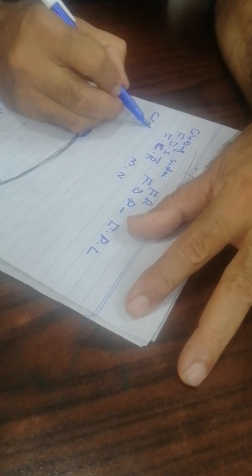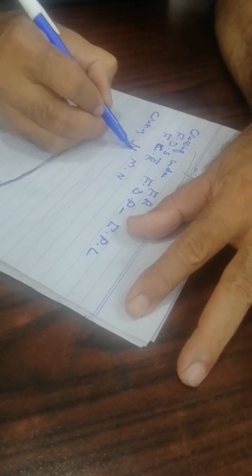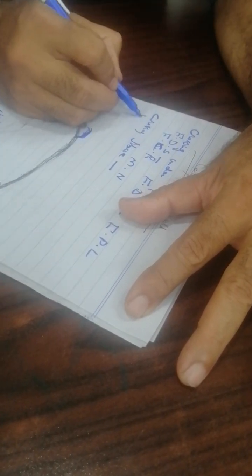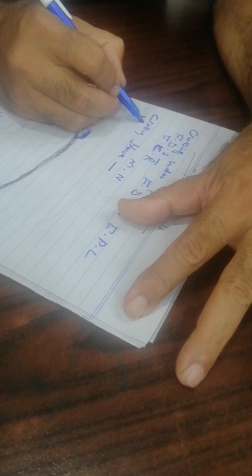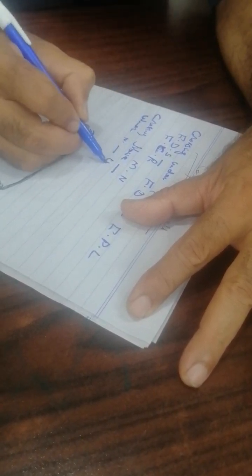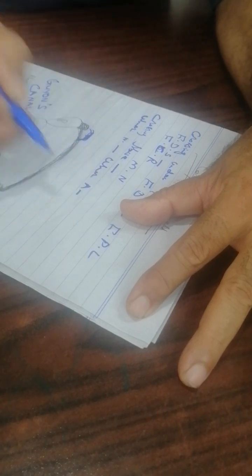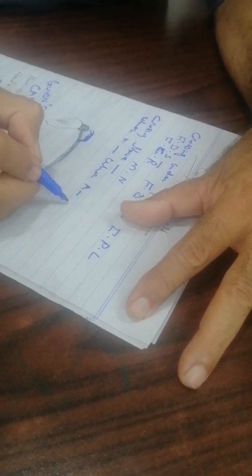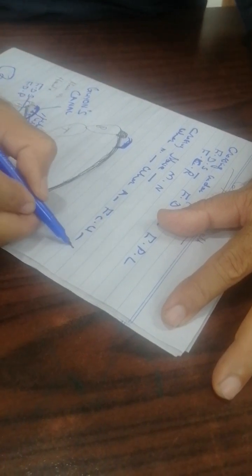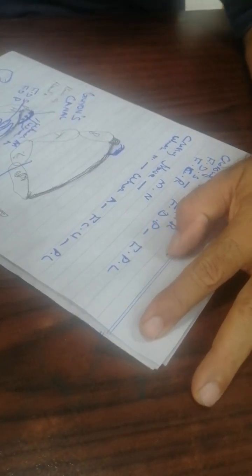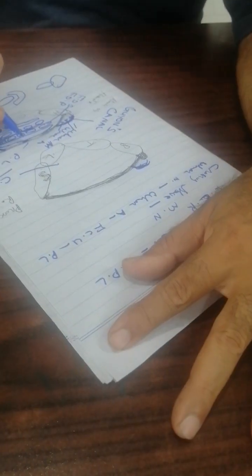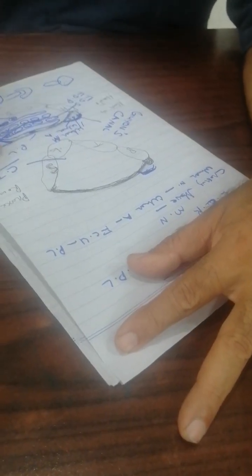Crossing above. So we are going from medial to lateral: ulnar nerve, ulnar artery, flexor carpi ulnaris, then palmaris longus. But you see that the median nerve is crossing under the flexor retinaculum.